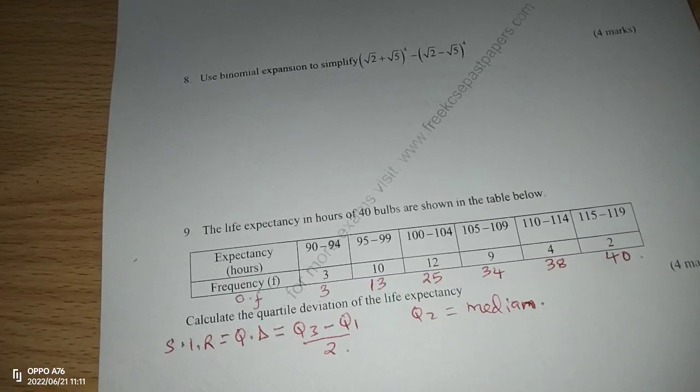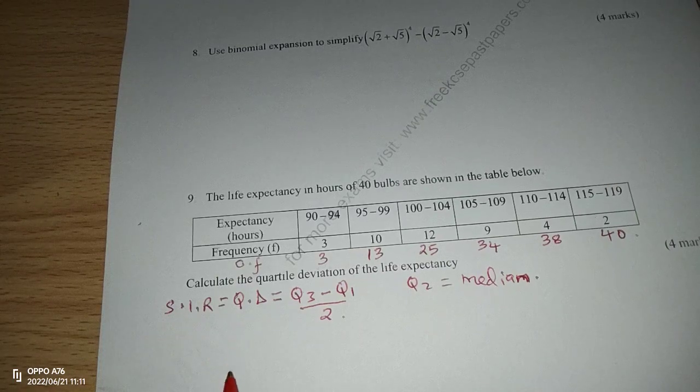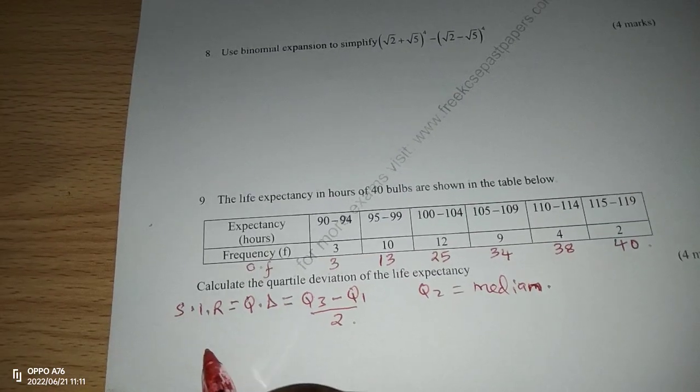Now, because we know the formula for getting the median, we are going to get Q1.